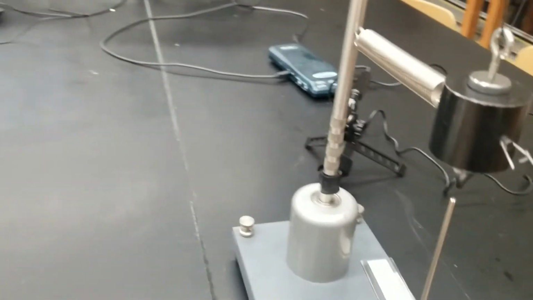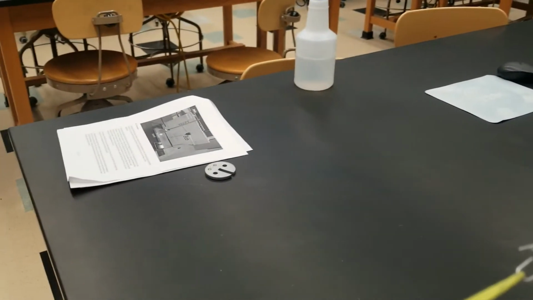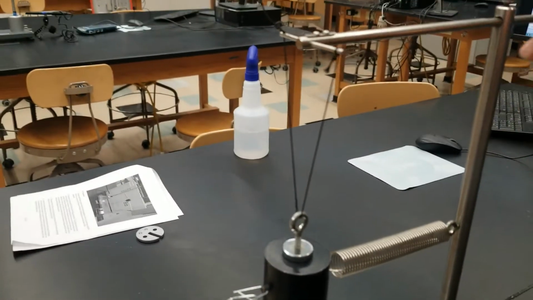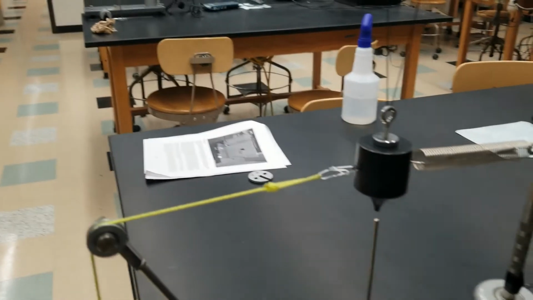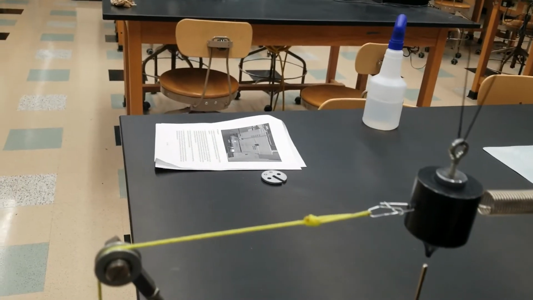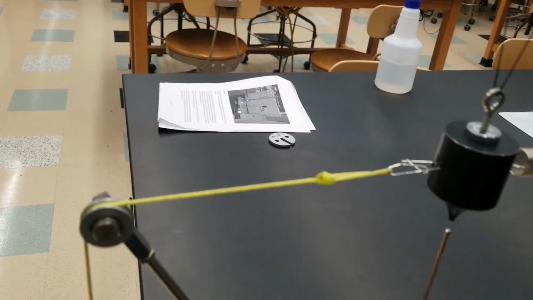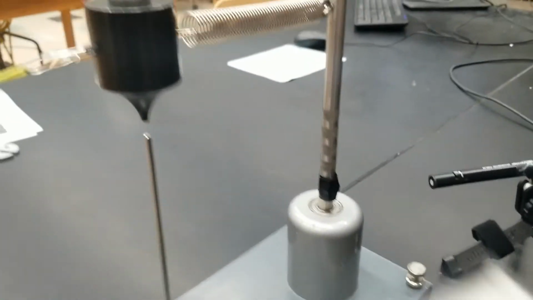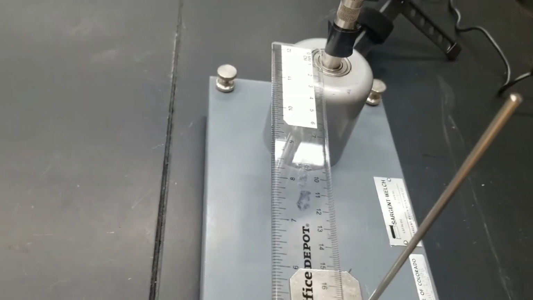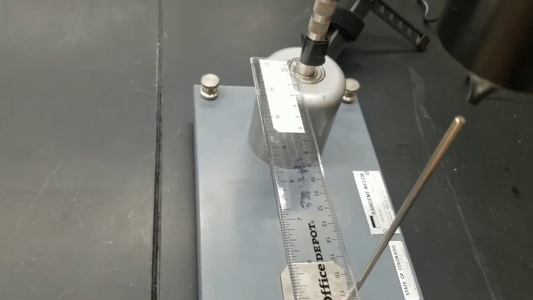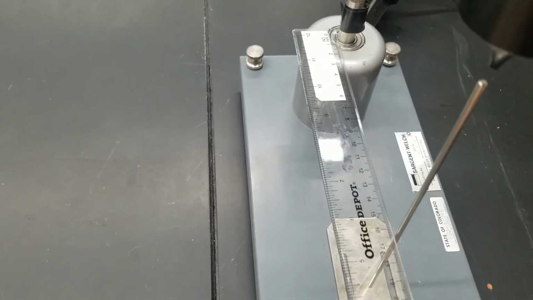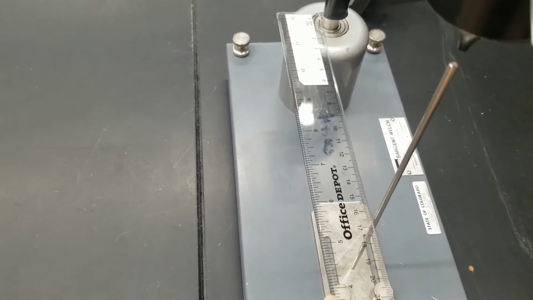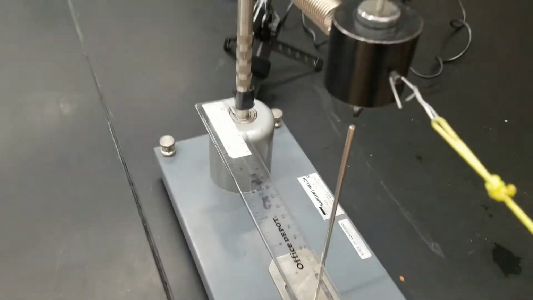To find the radius of the centripetal, the circular motion, this is the rotational axis, and this is the position of bob when it's rotated in the circular motion. So the radius is from the rotational axis to the indicator. So for this one, the data, this R is about 16.5 centimeter. So this is how we measure the radius.